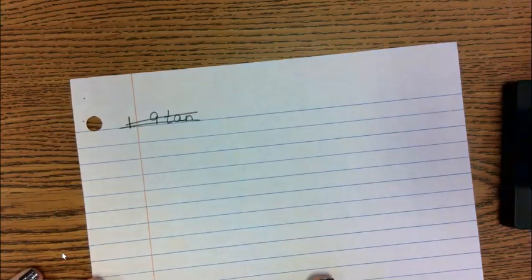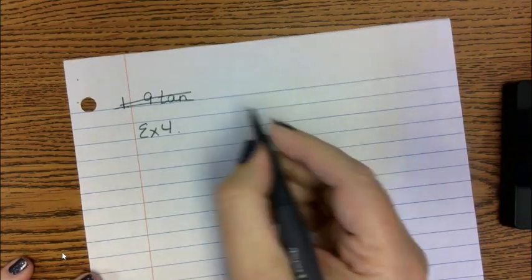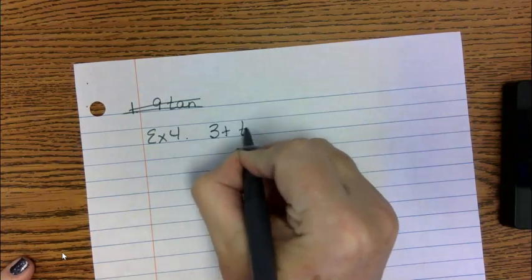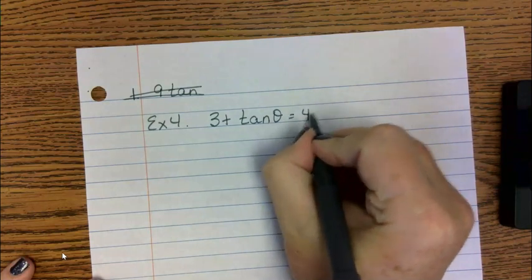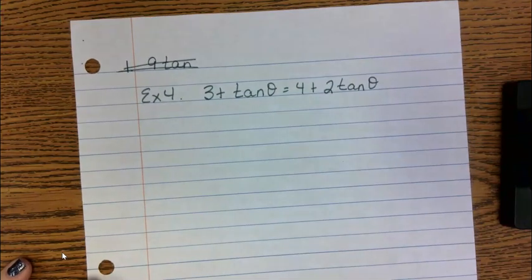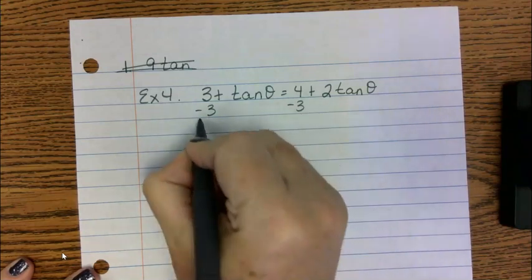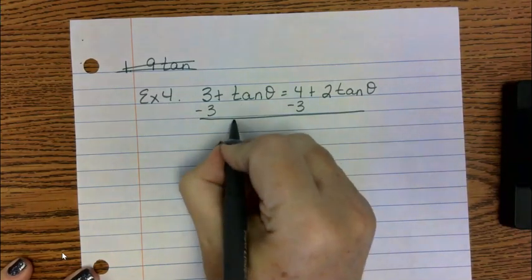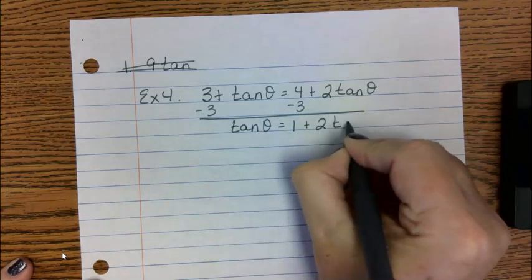And let's do one more. We haven't done pi over 4. Let me see what example I'm on. Example 4. 3 plus tangent theta equals 4 plus 2 tangent theta. So I'm going to subtract the 3 over here, and that gives me tangent theta equals 1 plus 2 tangent theta.